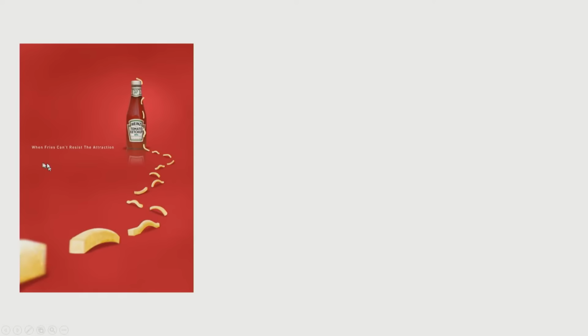Brilliantly done. And it says here, when fries can't resist the attraction. Now, don't forget that Heinz is an American product, and in the US, they don't talk about slop chips the way we do. They talk about French fries, which should actually be called Belgian fries, but that's another story. Okay, so what do we have here?